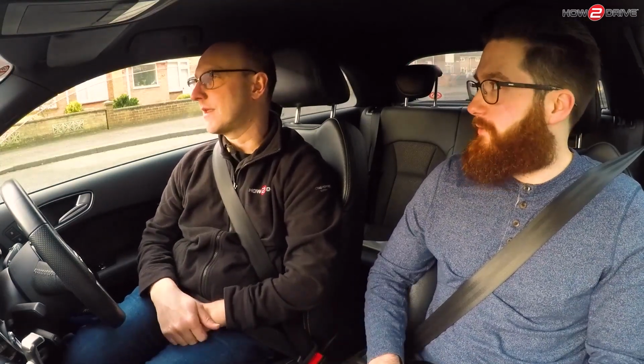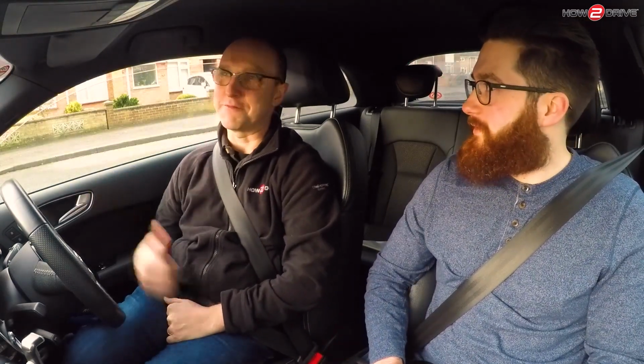Does it have to be dead on parallel? You don't have to be dead on. As long as you've got the back of the car and the front of the car within a drain width, that's fine. If the back's further than the drain width, then that'd be out. If your back was sticking out in the road, that'd be bad, wouldn't it? Yeah. Or the same on the path.